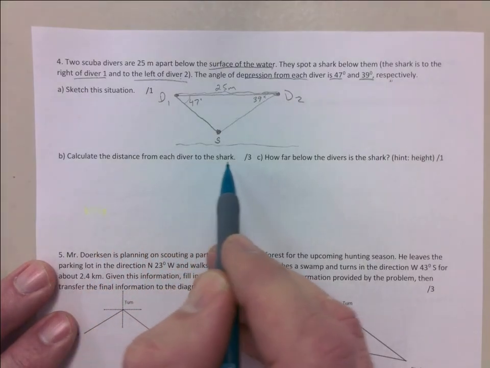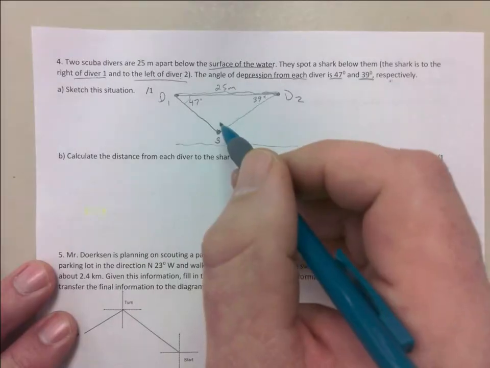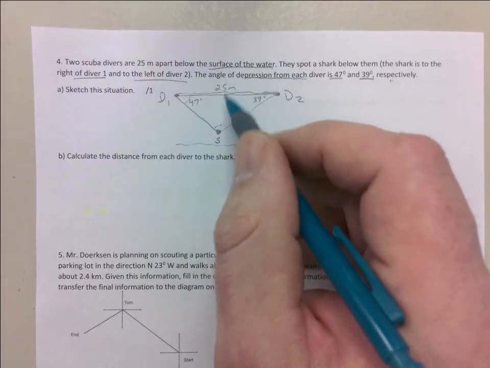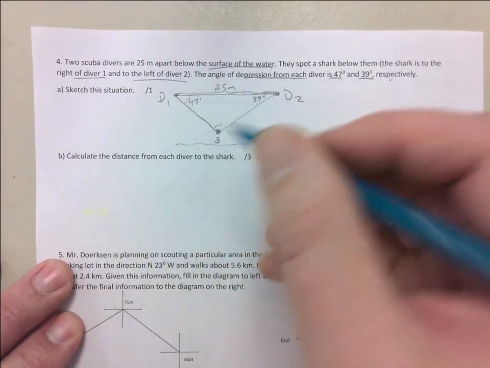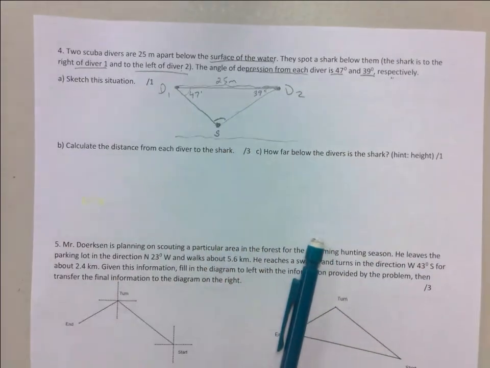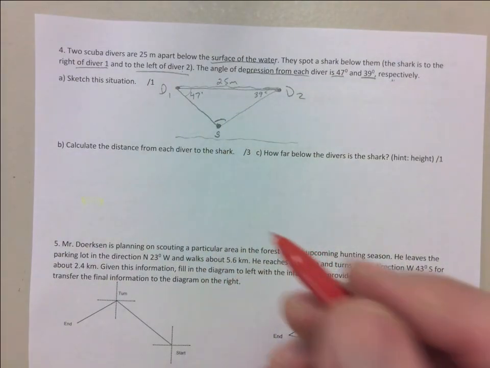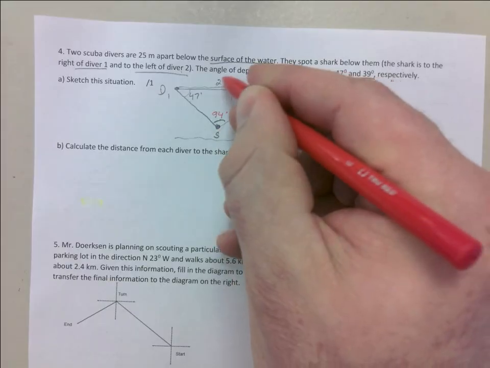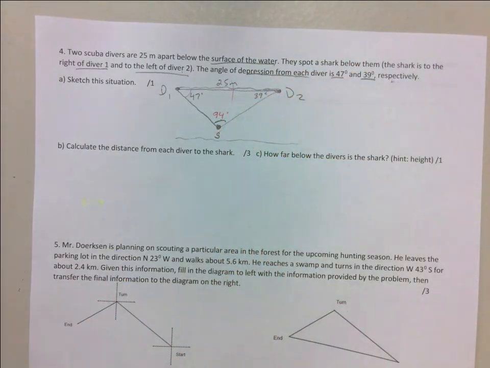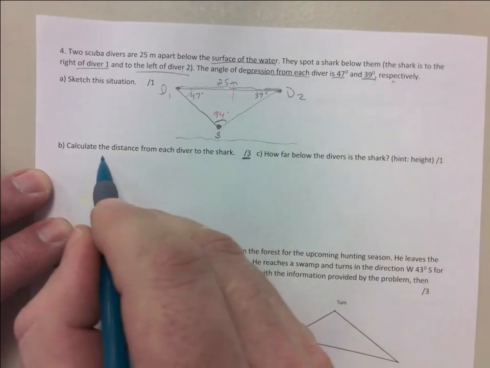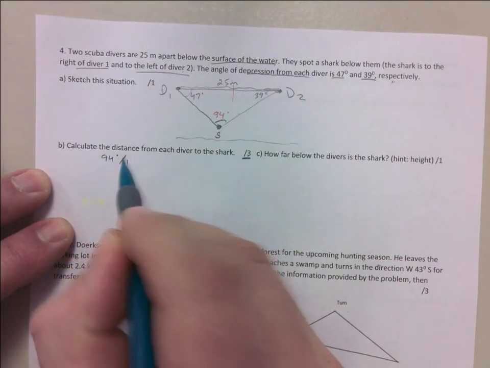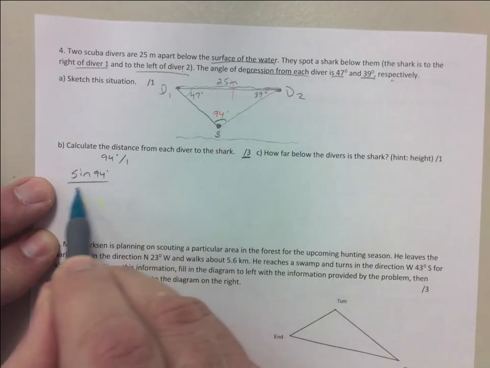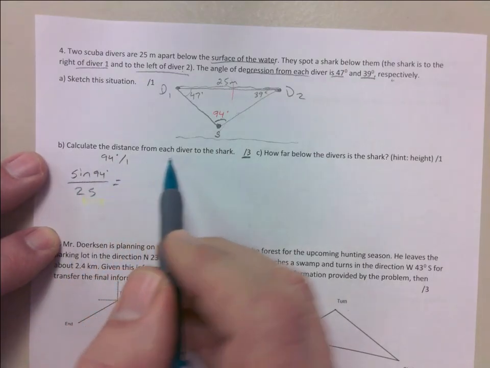Distance from each diver to the shark. Again, here it hinges on finding this third angle to have your pair. Okay, so I'm going to give you a mark for that. If I see, what is that, 94? If I see 94 there, that is a mark for sure. So that would go under the 3 here. So 1 mark for 94 degrees. Then you have your pair, sine of 94 over 25, distance from each diver to the shark.